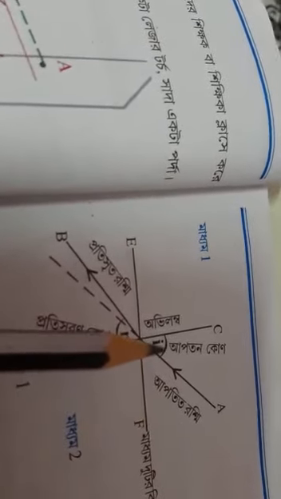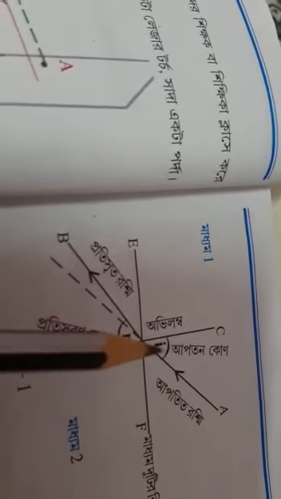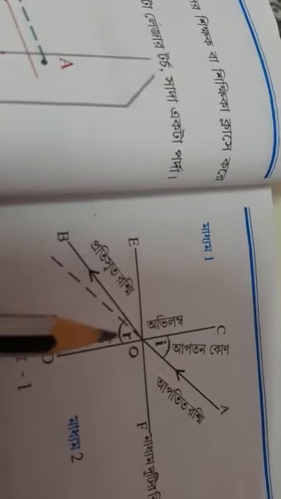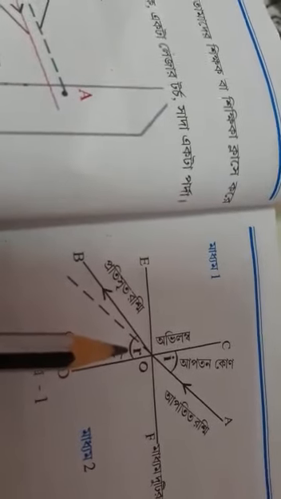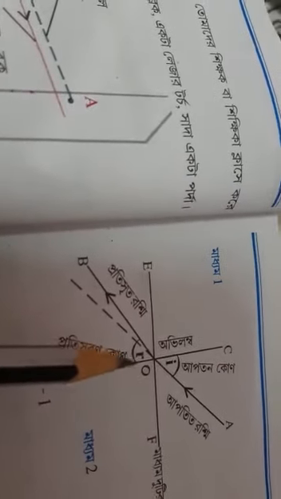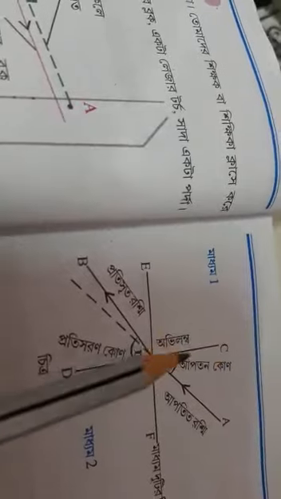The ratio of this angle and this angle is fixed. This is called refractive index.